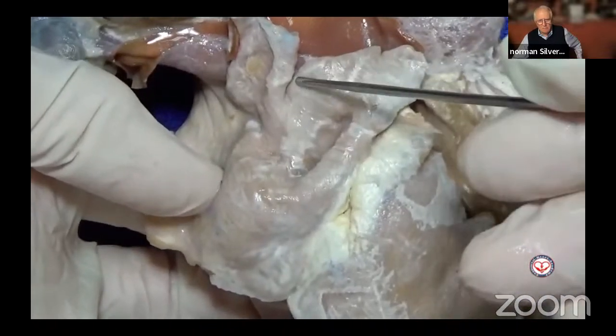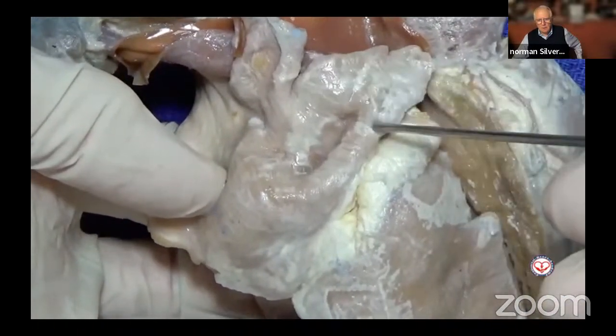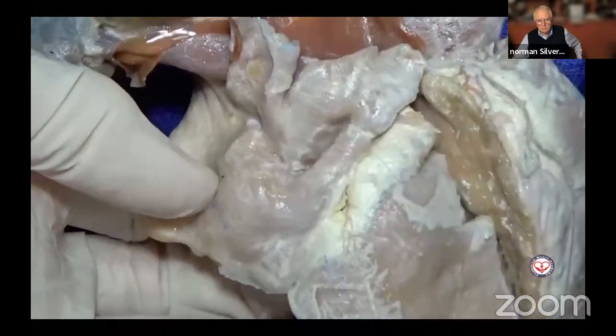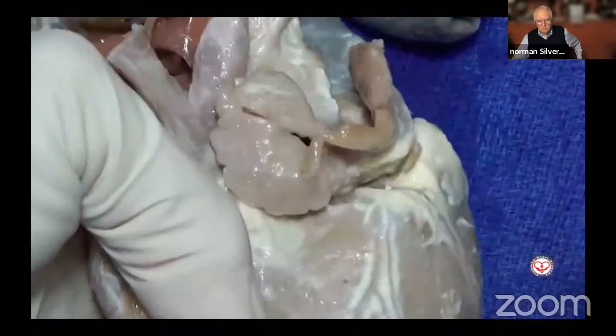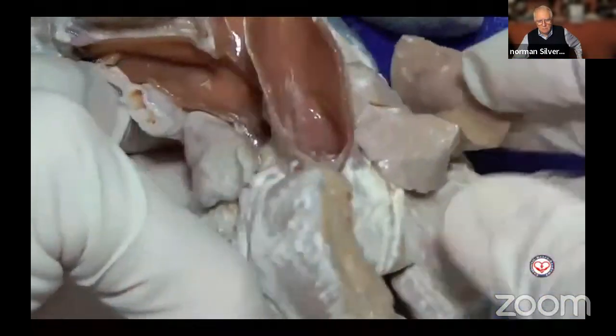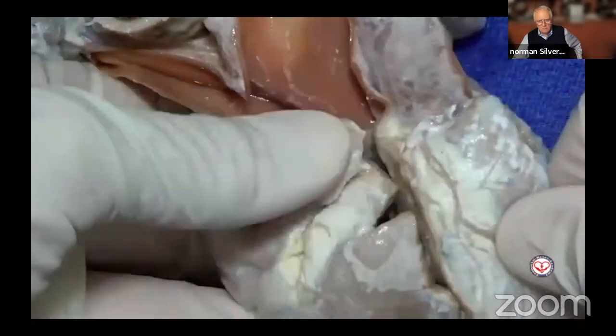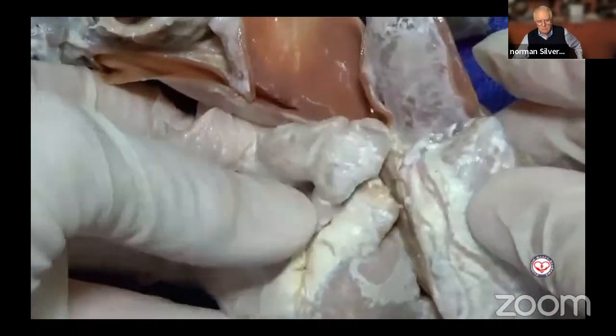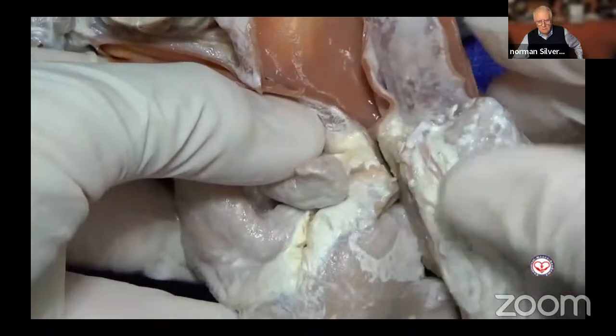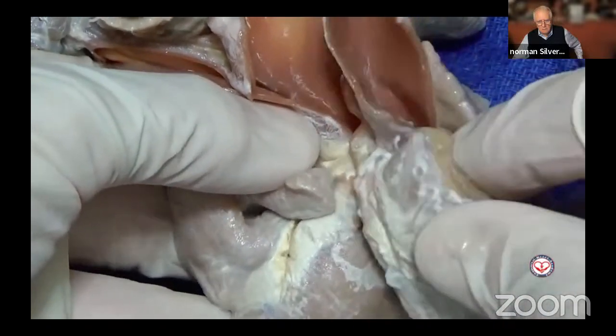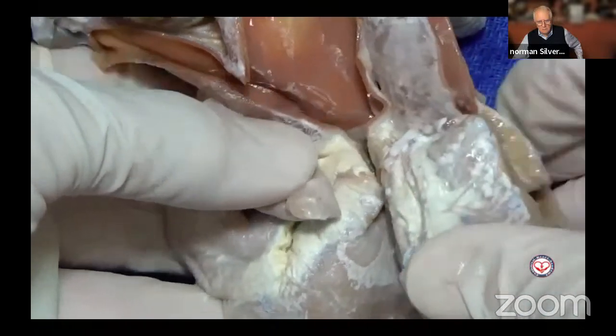Here we know that we have usual atrial arrangement with a morphologically right atrium to the right and a morphologically left atrium to the left. The aorta and pulmonary trunk are virtually side by side in this case, with the aorta slightly anterior and to the left of the pulmonary trunk.